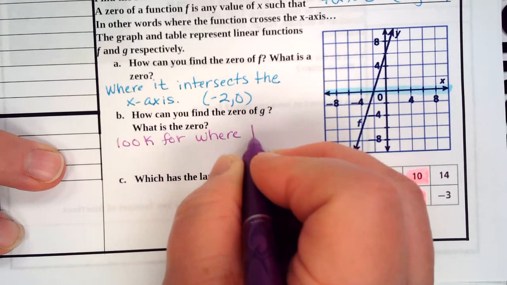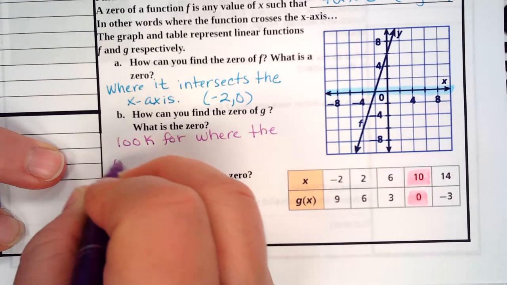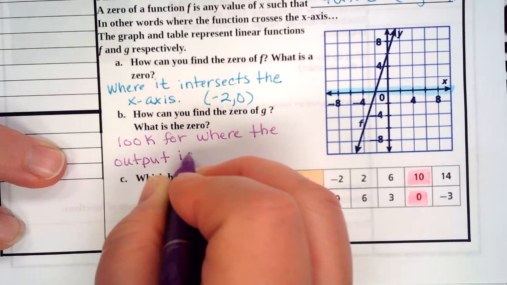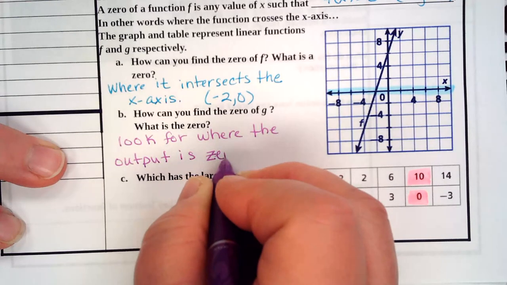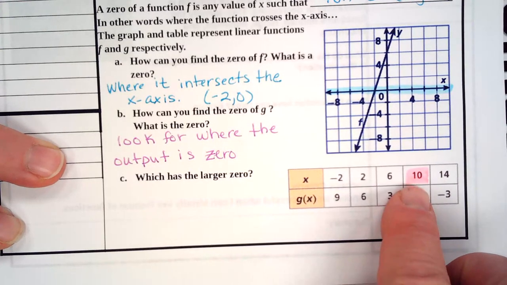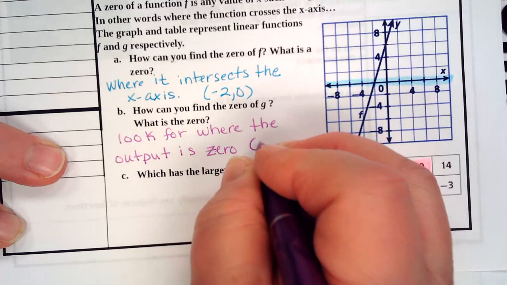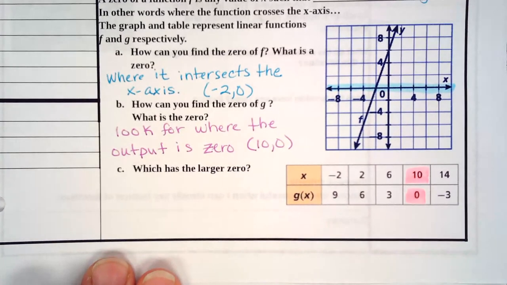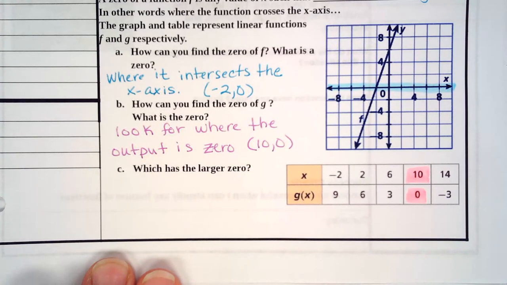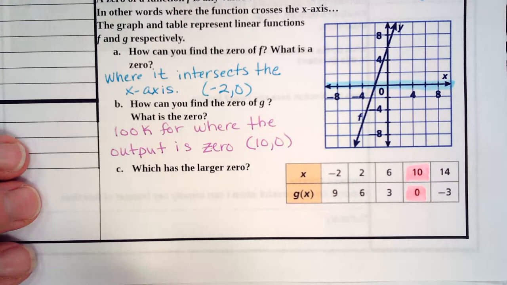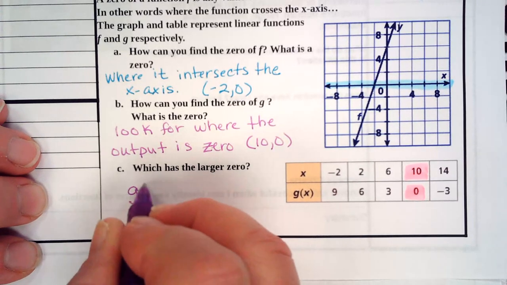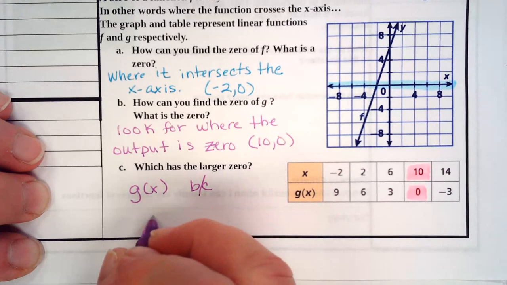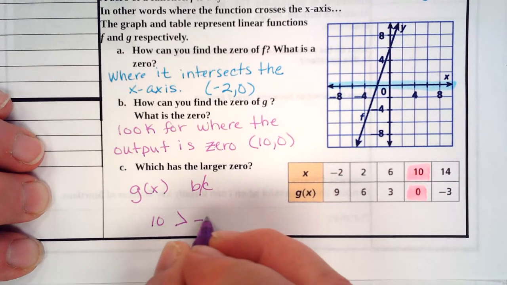So we're looking for where the output is 0. So (10, 0) is the point. Now, which function has the larger zero? Well, that is g, because 10 is greater than -2.